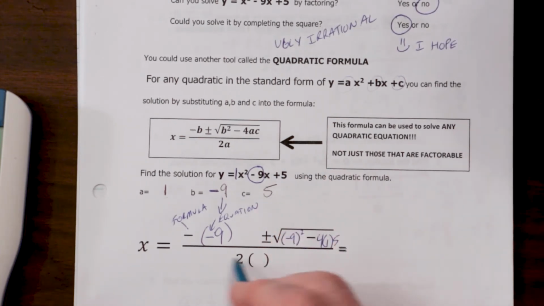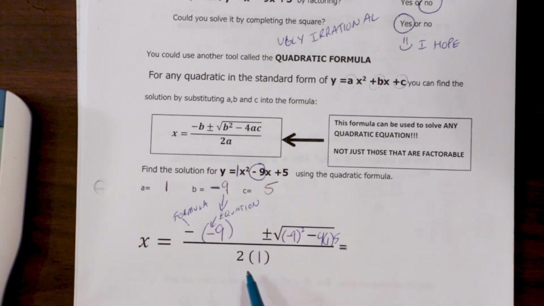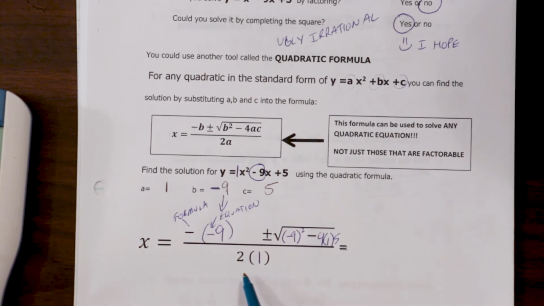All right, and that's going to be over 2 times 1. Now you could type this whole thing into your calculator with a plus sign, and then this whole thing into your calculator with a minus sign. I strongly suggest you don't do that. Okay, a couple of reasons why. First of all, this is irrational, and they're going to ask you to do it in simplest radical form eventually, so you might as well get in this habit first.